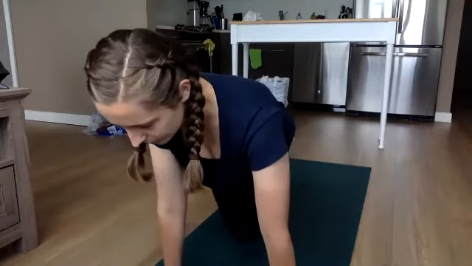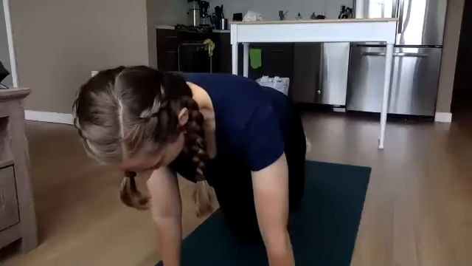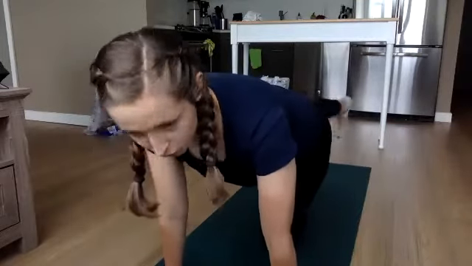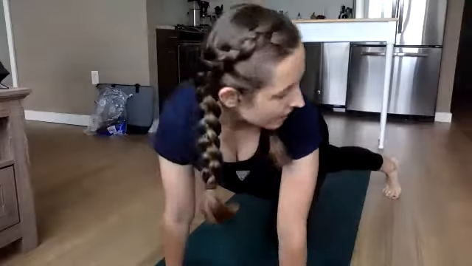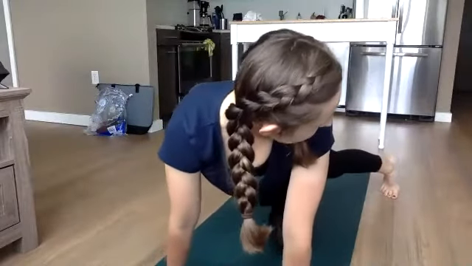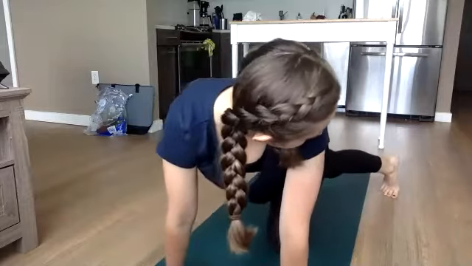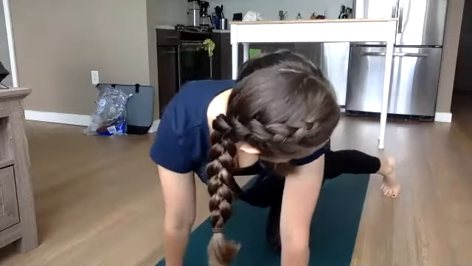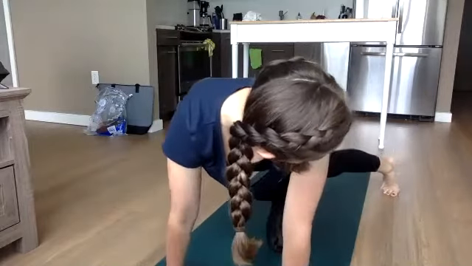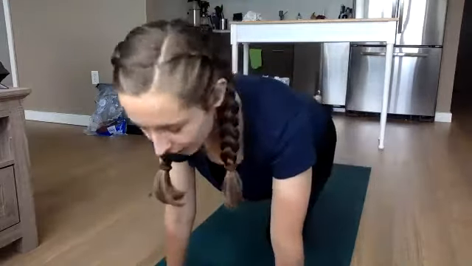Good. Slowly lifting that foot back up to the middle and back down. We'll switch to the other leg. Right leg goes out to the back, crossing it over the left, and you're turning to look, and you can come forward and back if that feels good. Good, we'll come back to center and down.